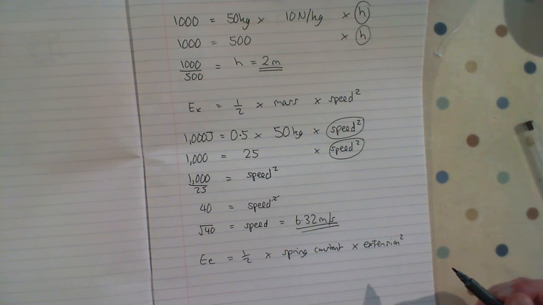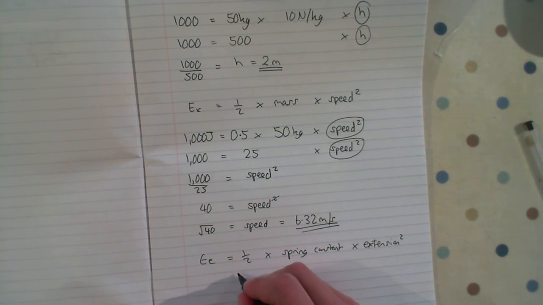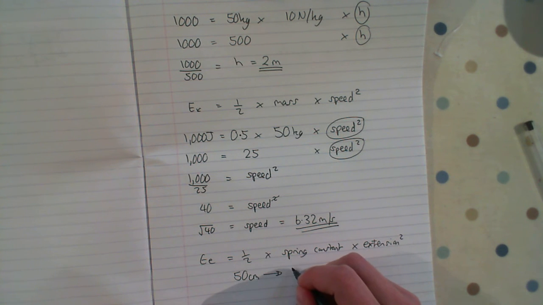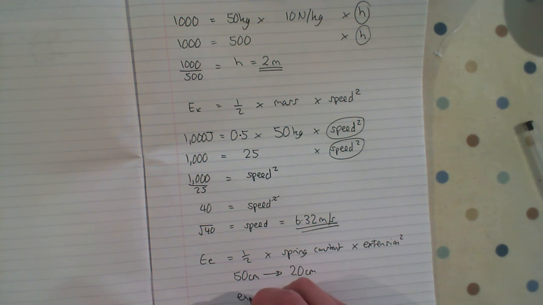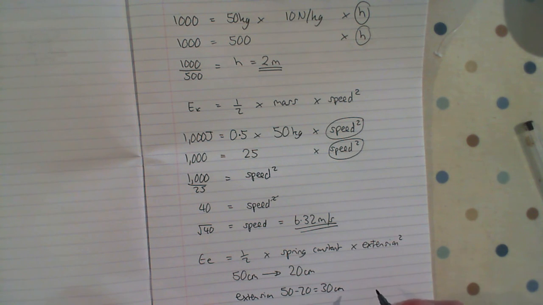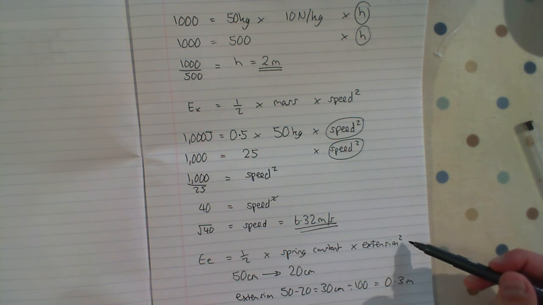For example, it could be a spring getting squashed, a bungee rope extending, it doesn't matter. For example, let's say we've got a spring of 50 centimetres and that's been compressed down to 20 centimetres. To find the extension, we need to do 50 take away 20, which equals 30 centimetres, but we need to convert that into metres. There's 100 centimetres in a metre, so we divide by 100, getting an extension of 0.3 metres. And then when we put it into the equation, we don't forget to square it. That has to be done.